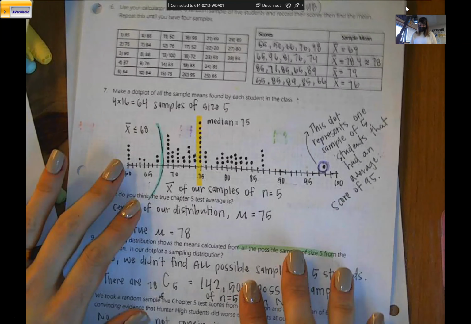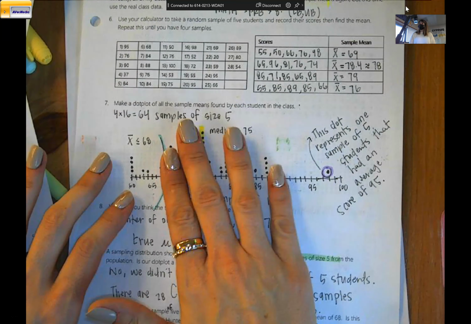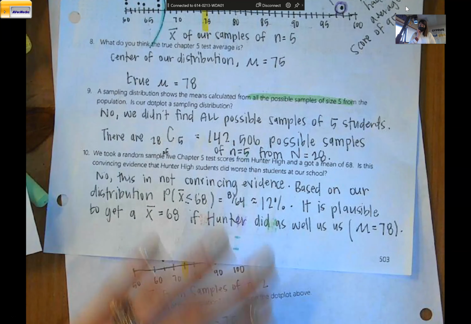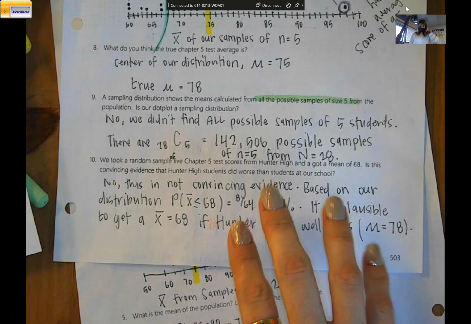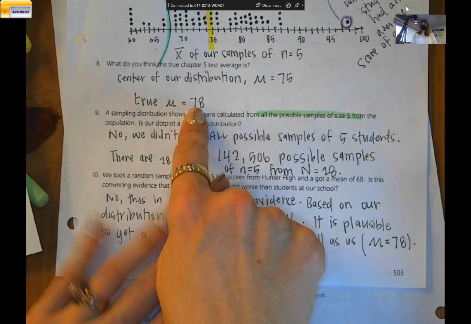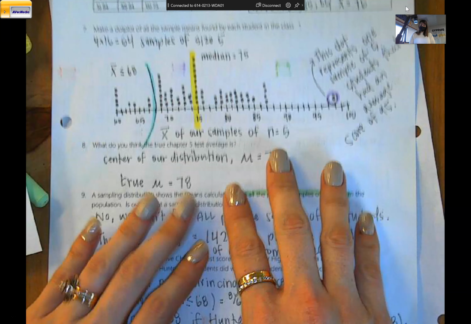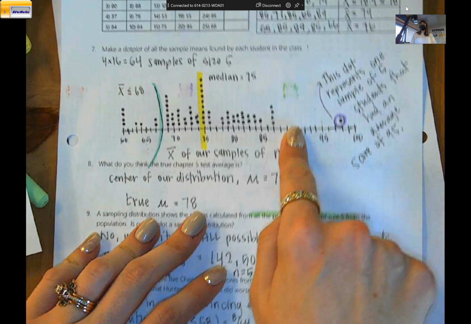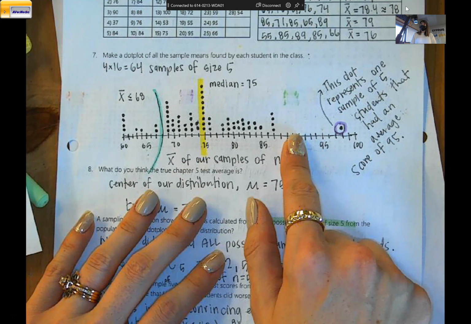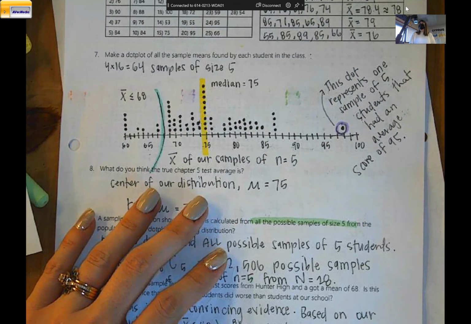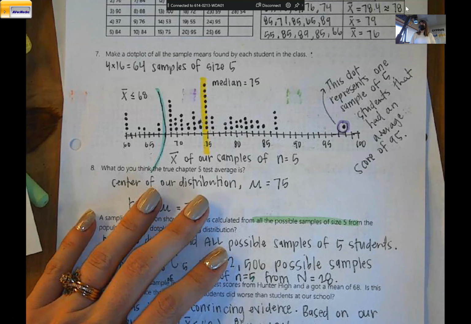Okay, so for this problem, our population parameter was 78. That's the true mu. So is this sampling distribution, or the distribution of our samples, an unbiased estimator?